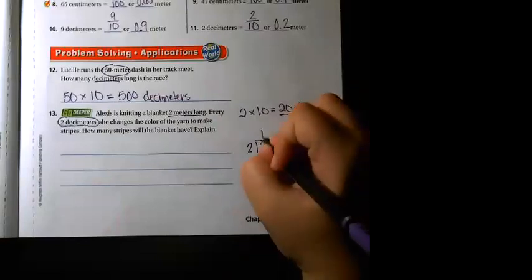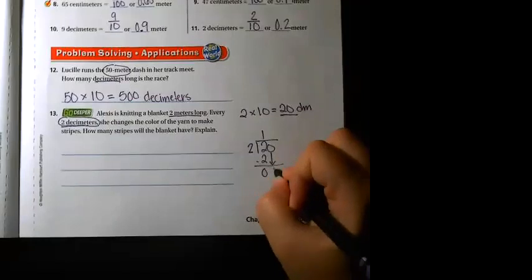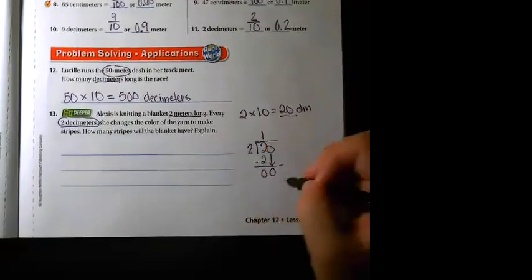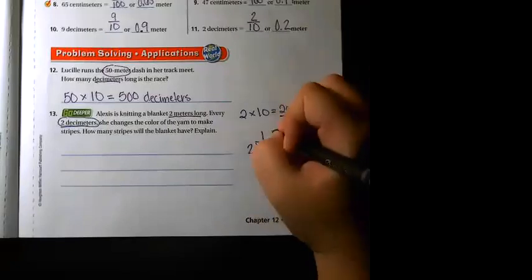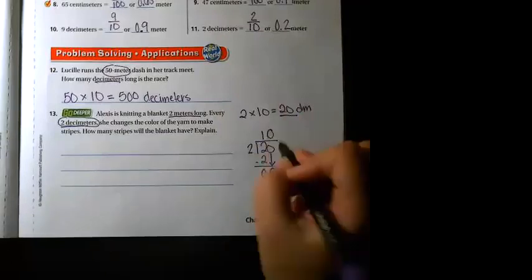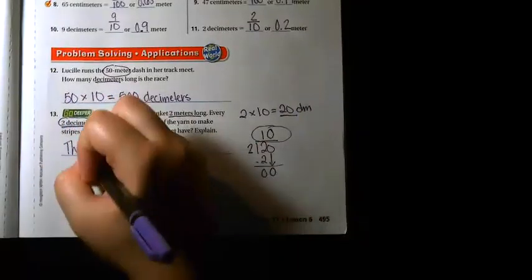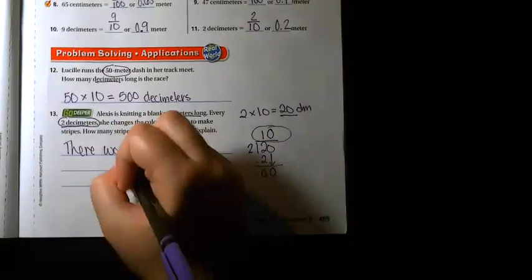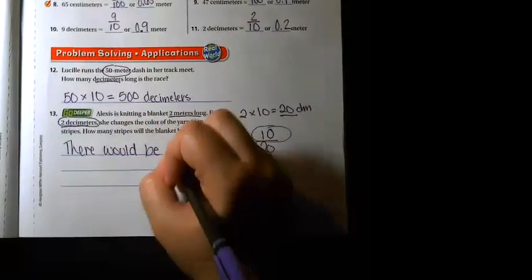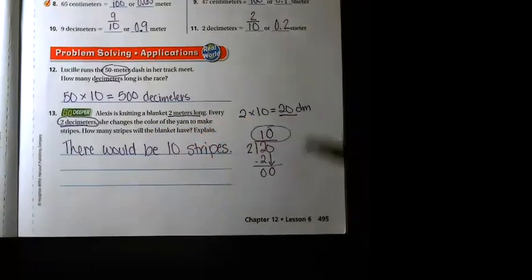Good. 1 time. 2 times 1 is 2. 2 minus 2 is 0. Bring down my 0. Can a 2 make a 0? No. So I just put a 0 up top. So she's going to change the color or make stripes 10 times. Or there would be 10 stripes. Okay. So there would be 10 stripes. And all your explaining is done right over here where you did all your math work.